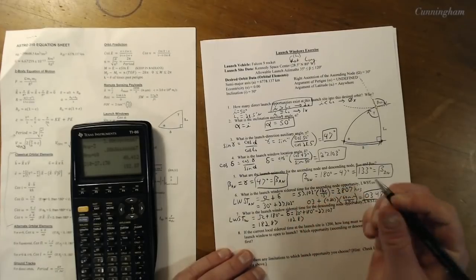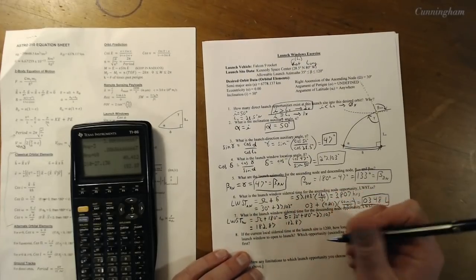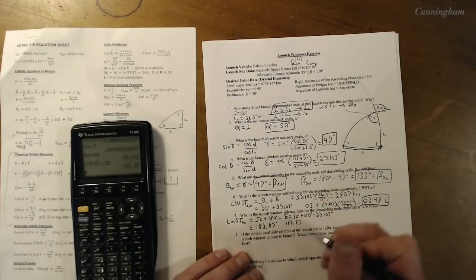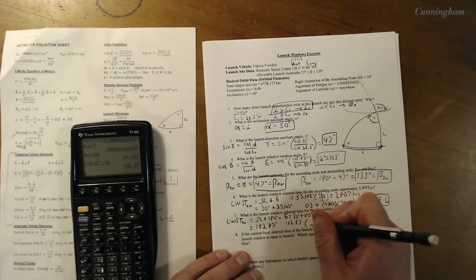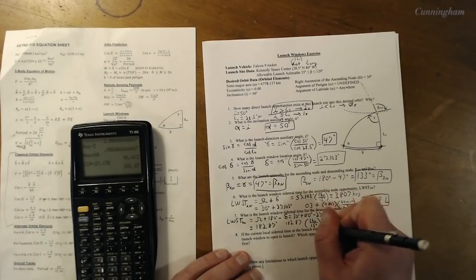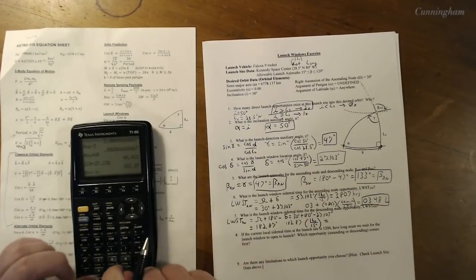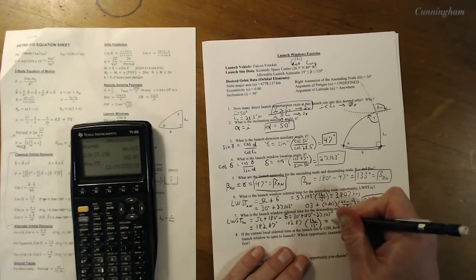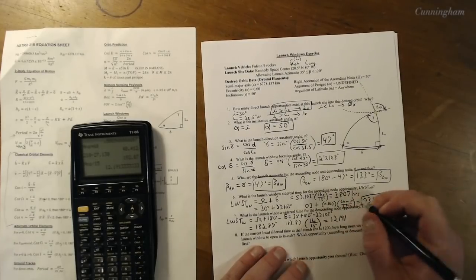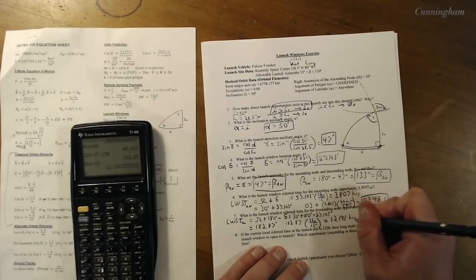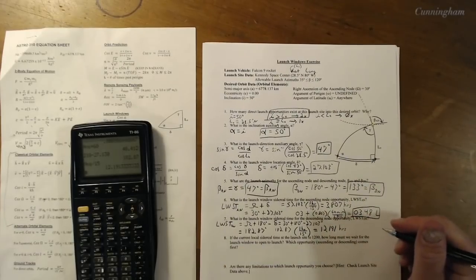First things first, 182.87. Let's convert that to a time instead of degrees. As before, we're going to multiply by 1 hour per 15 degrees. That gives us 12.191 hours. But now let's convert that to human readable time on your digital clock.